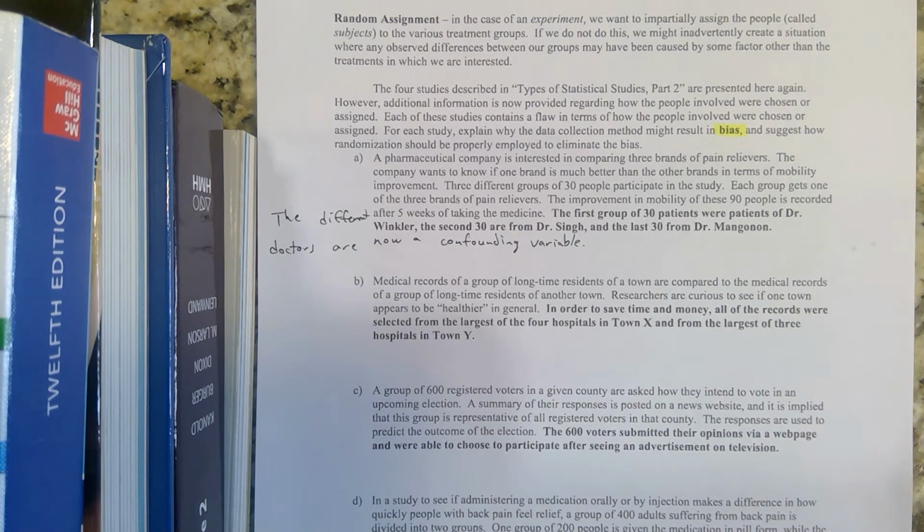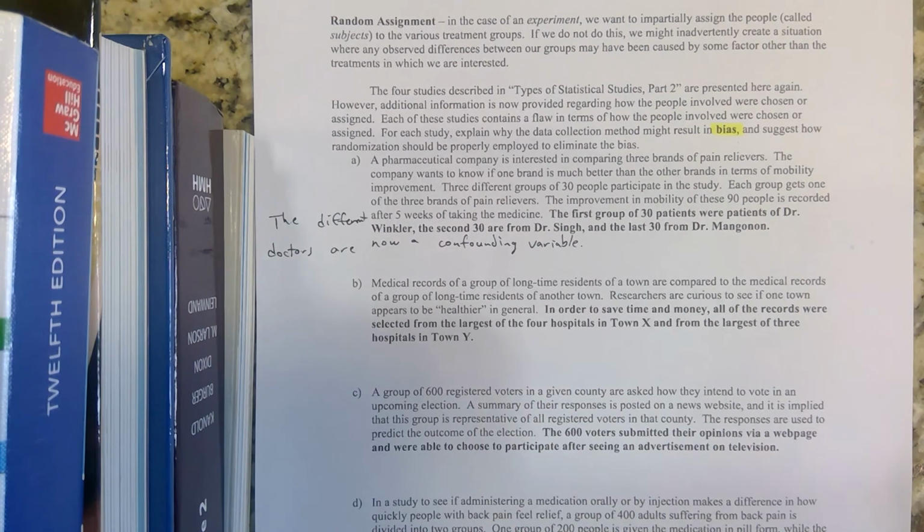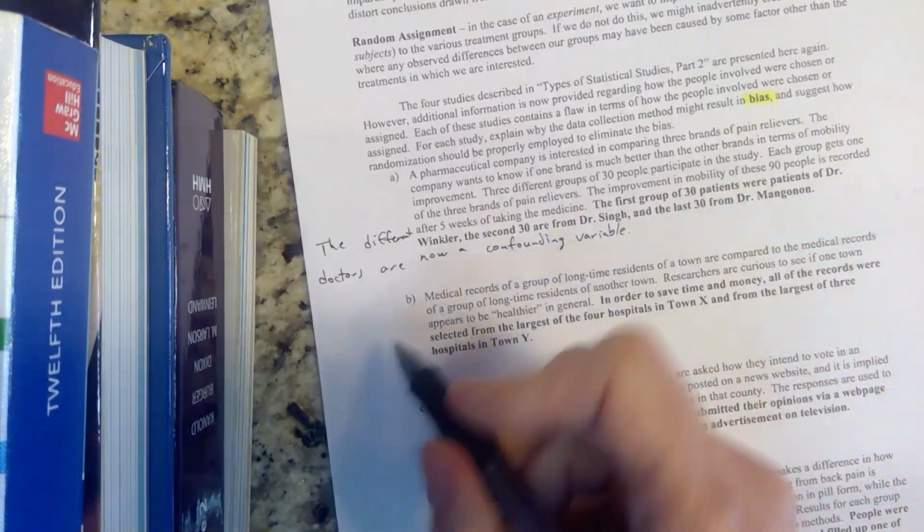Again, the answer is yes. We have a potential source of bias. You see, the size of the hospitals is now a confounding variable.